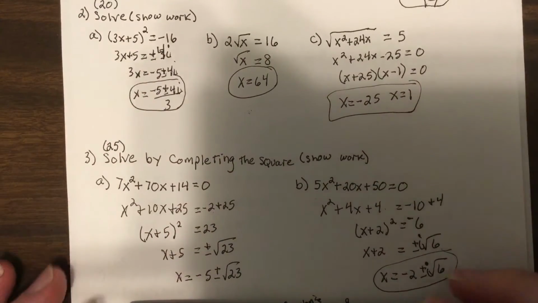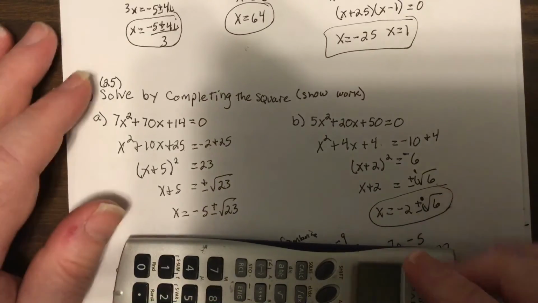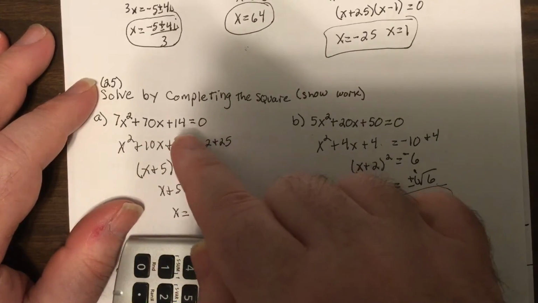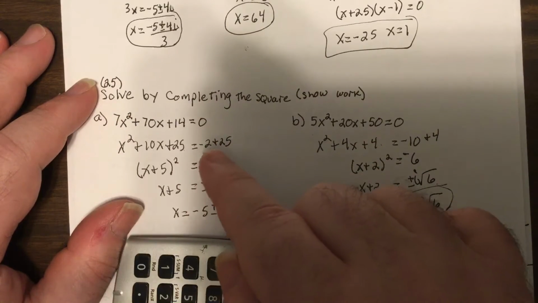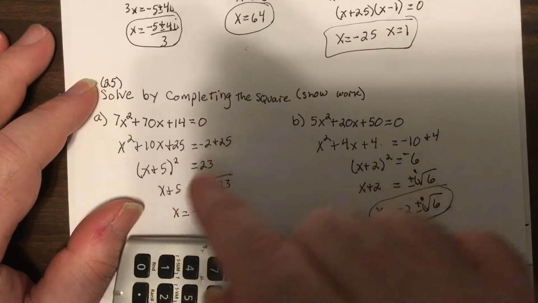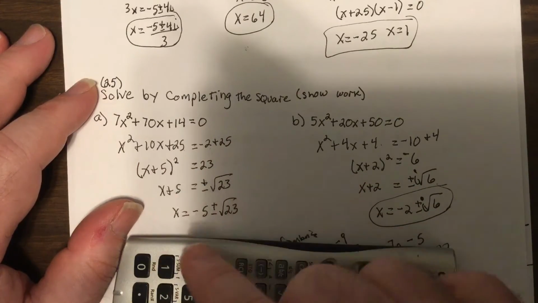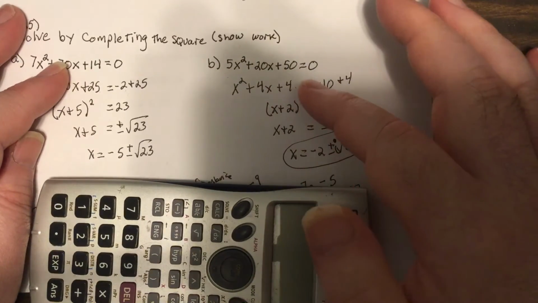Now, some people did quadratic formula, which is fine. Just big numbers. This one, divide everything by 7. Subtract the 2. 14 divided by 7 is 2. So subtract the 2. Half of 10 is 5. 5 squared is 25. Add it to both sides. Then solve.